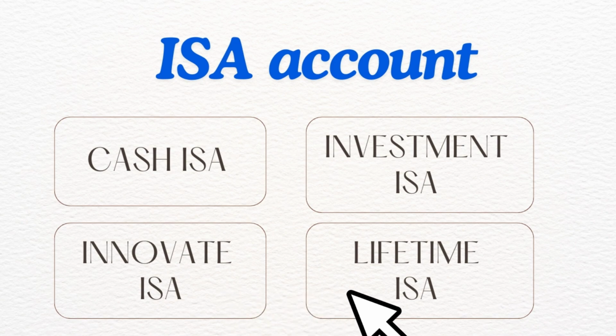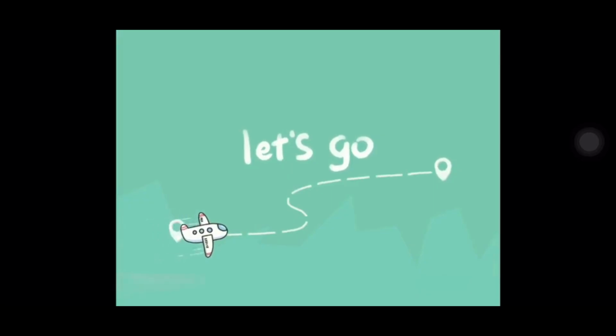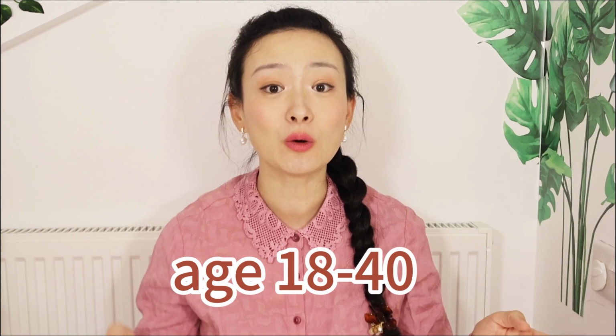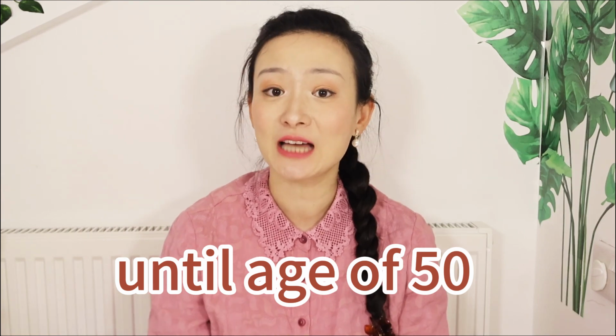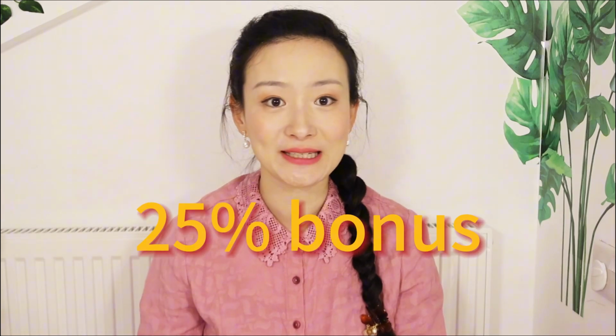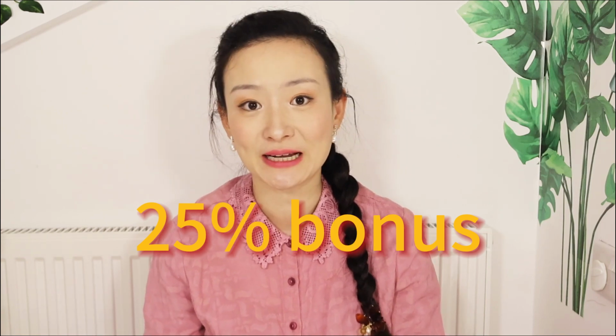The fourth type is called the Lifetime ISA, and this one is slightly complicated, but I'm sure I've explained it to you very clearly. For the Lifetime ISA, you can open it when your age is between 18 and 40, and you can save up to £4,000 a year in this account up to the age of 50, and the government will pay a 25% bonus on your savings, up to a maximum of £1,000 per year.